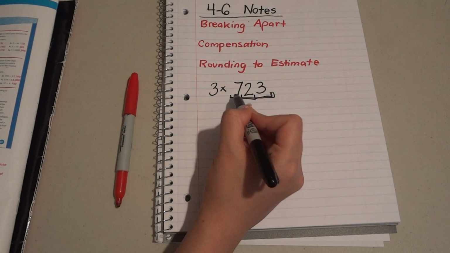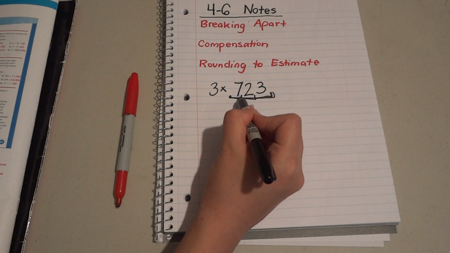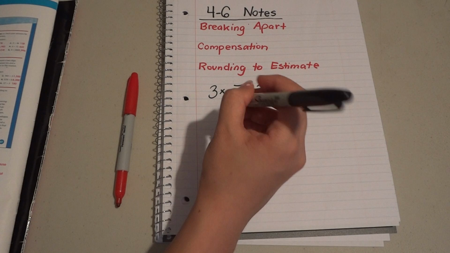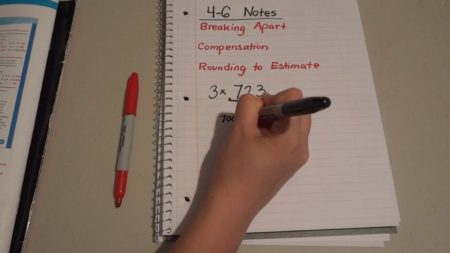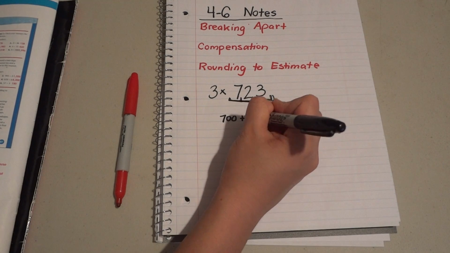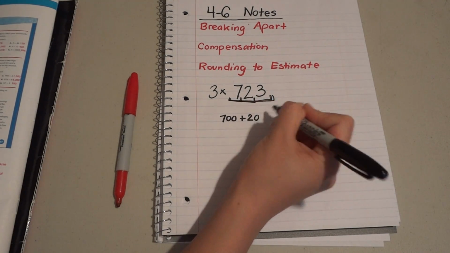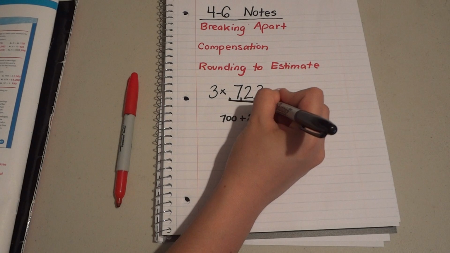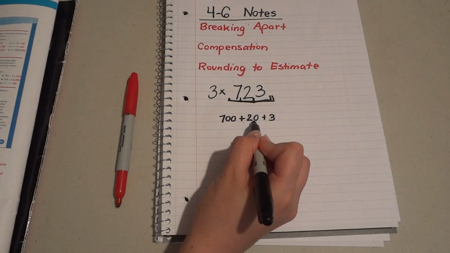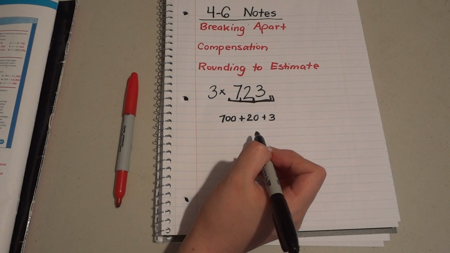Where is the hundreds at? What place value? What number is in the place value of the hundreds? 7. So you have 700. Plus, how many tens are there? Look at the tens place. 2. You have 2 tens or 20. How many ones do you have in the ones place value? You have 3 ones. 700 plus 20 plus 3 equals 723. You broke it apart.